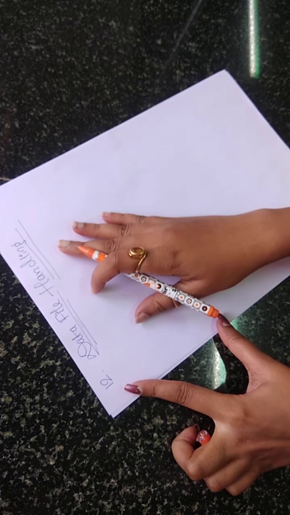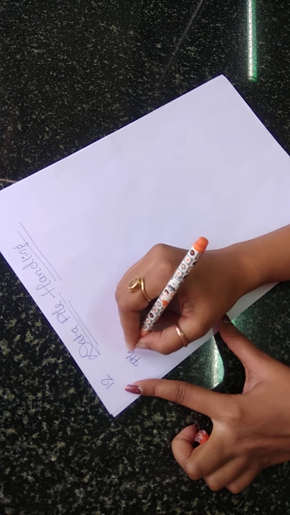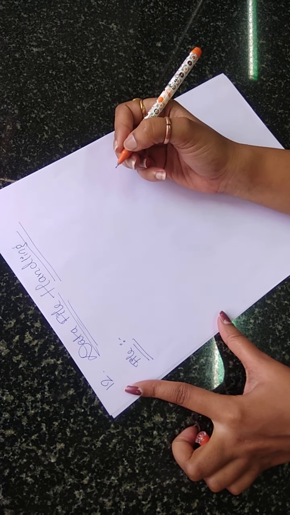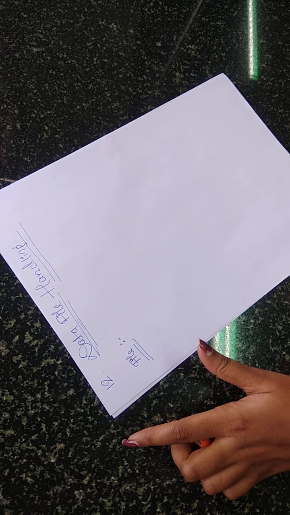So the first point in this chapter is something called a file. For file, we have different meanings. The first meaning we saw is: the information or the data stored under a specific name on a storage device is called a file. What is a file? The first definition is that a file is nothing but information or data stored under a specific name on your storage device.